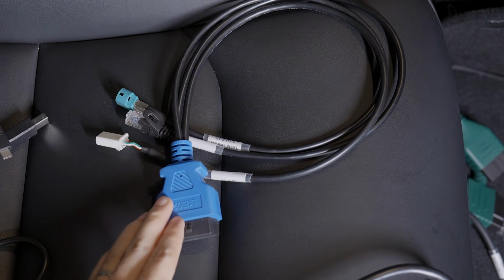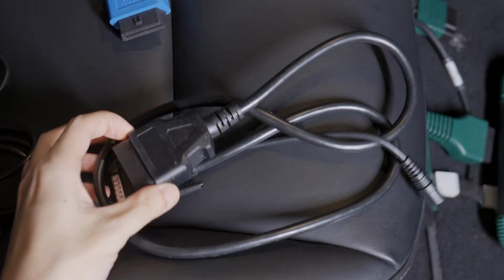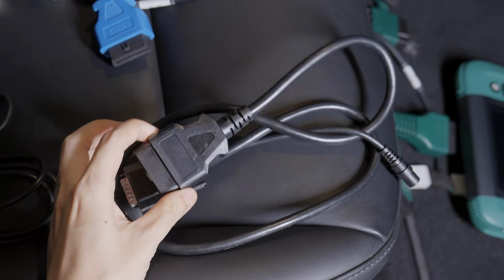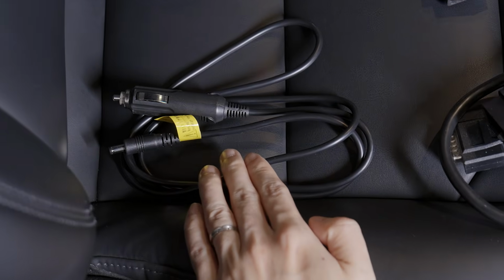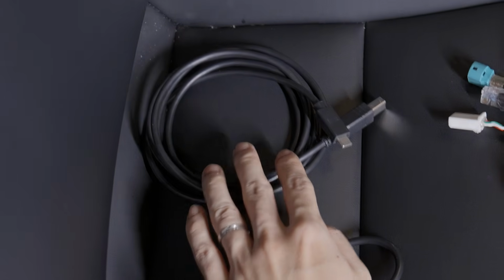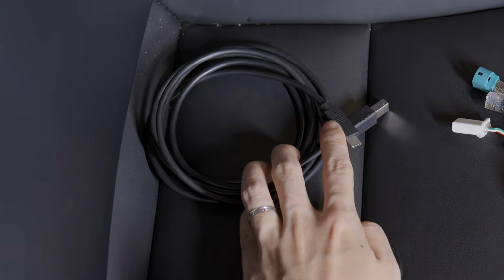Tesla dedicated cable for all models. OBD2 cable. Cigarette lighter cable. USB Type-B to Type-C cable.